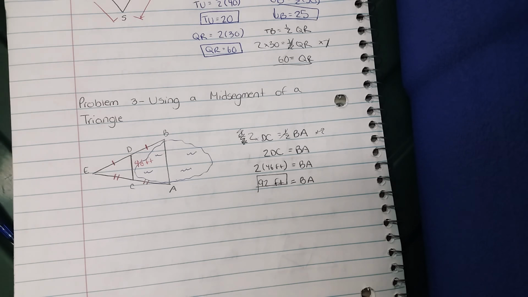Okay, so that's essentially all for the first section of this chapter, the midsegment of triangles. Please let me know if you have any questions, and that's all.